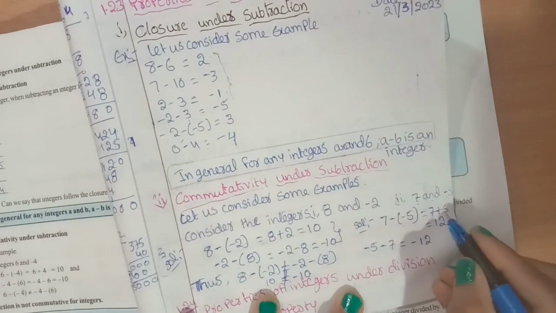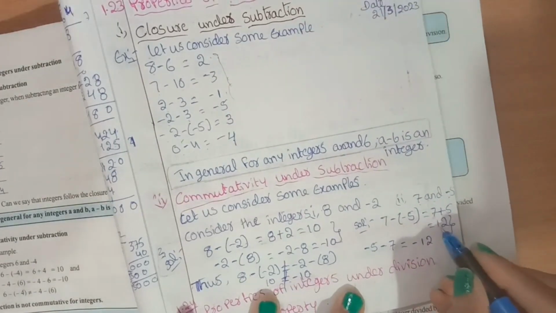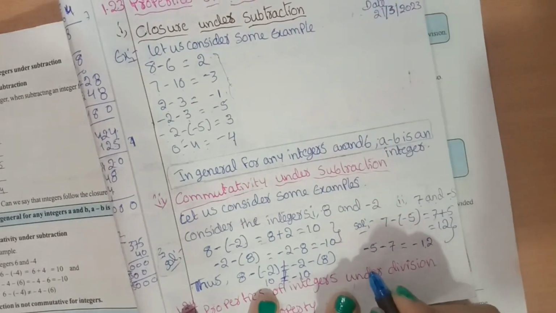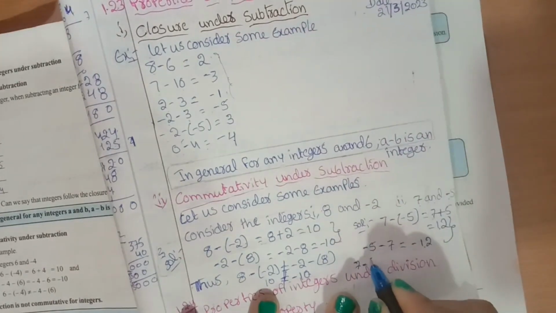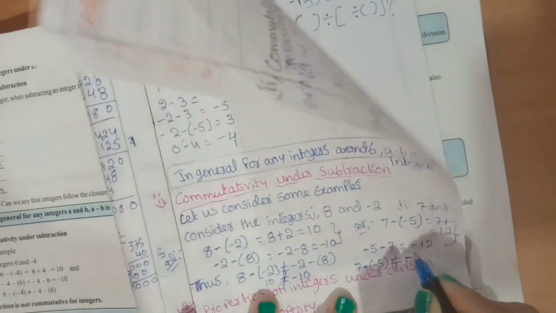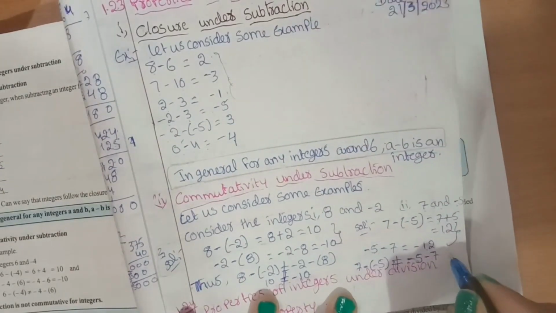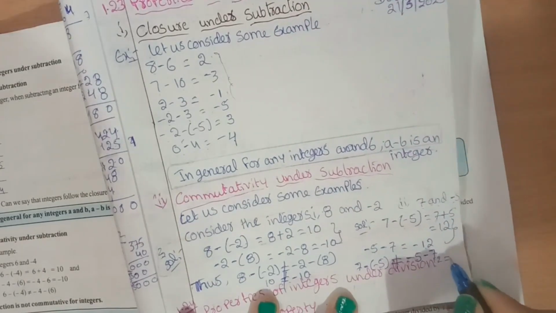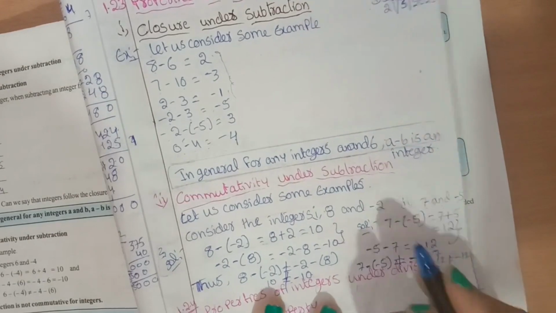Both are not equal: this is plus 12 and this is minus 12. So 7 minus minus 5 is not equal to minus 5 minus 7. Did you understand?